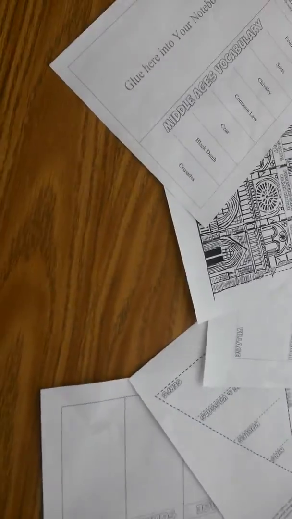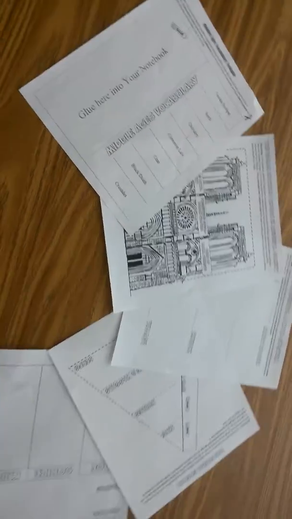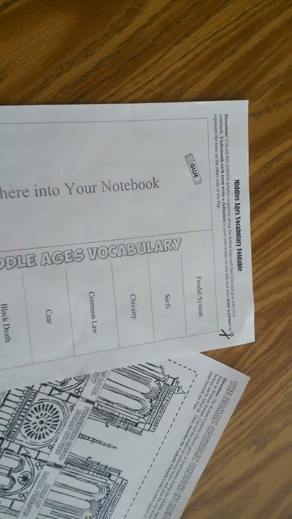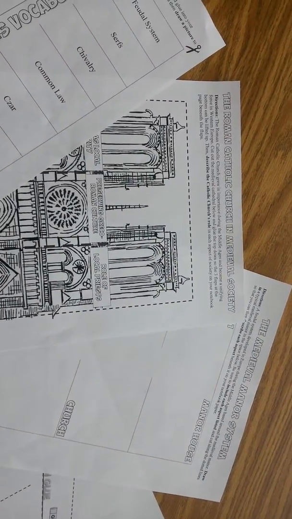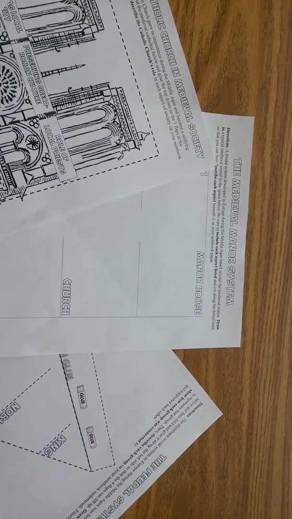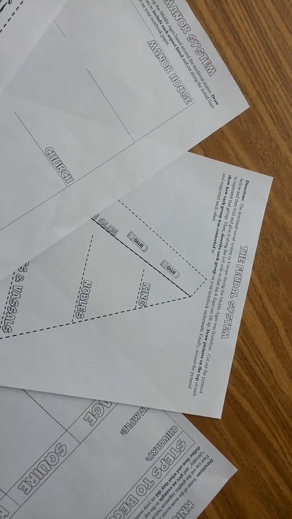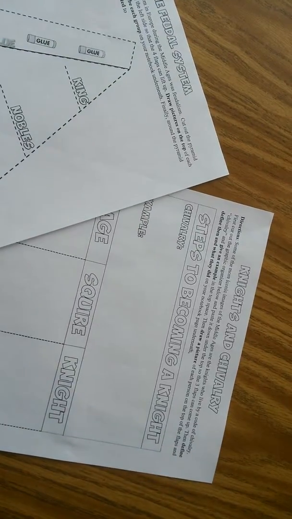Hello, ladies and gentlemen. When you come in today, you are going to work on 5 interactive notebook entries. One entry is the Middle Ages vocabulary foldable. The other one, the Roman Catholic Church and Medieval Society. The third one, the medieval manor system. The fourth one, the feudal system. And the fifth and the last one, knights and chivalry.